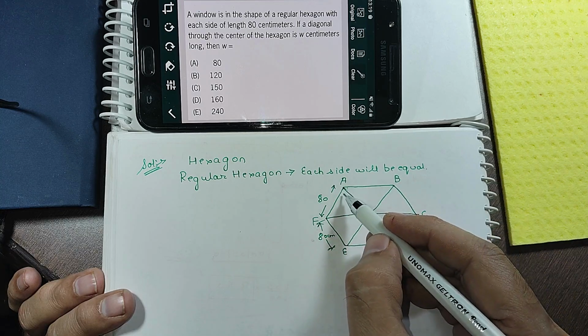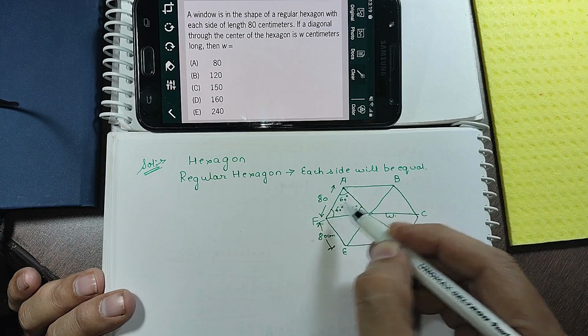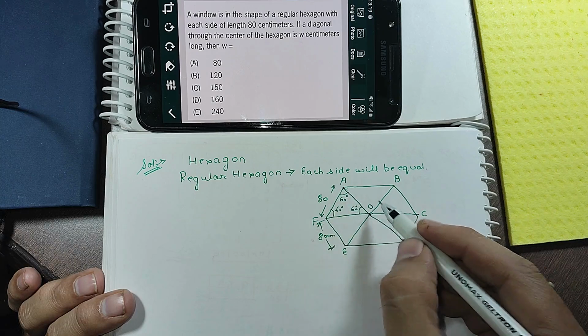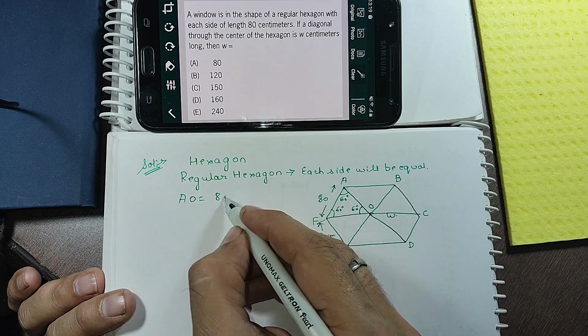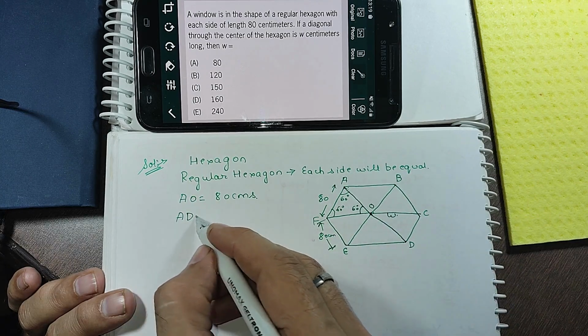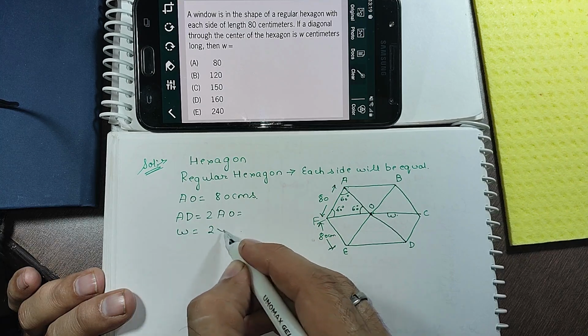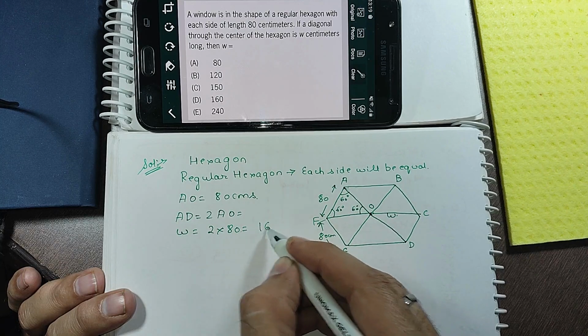And this will be the half of the whole W. Now since this is an equilateral triangle, this is also 60 degree, this is also 60 degree, and this side is 80 and this is O. So AO will be equal to 80 centimeters, right? Now AD is equal to twice of AO, which is basically W. So this will be twice of 80, which is equal to 160 centimeter.